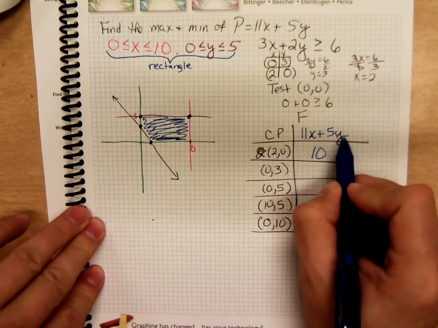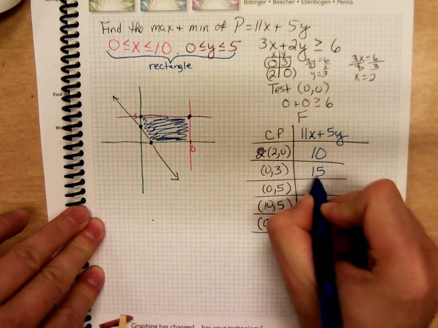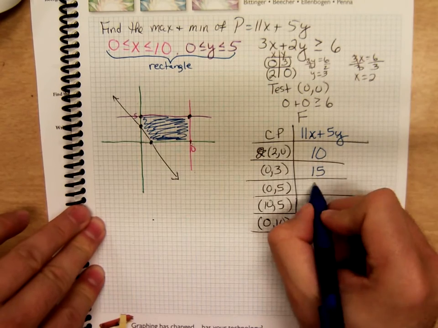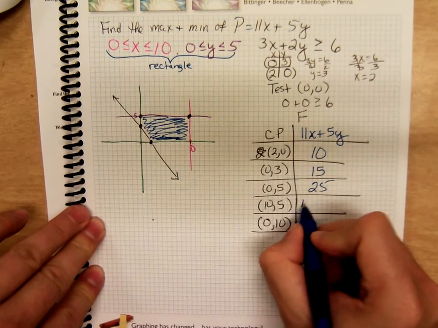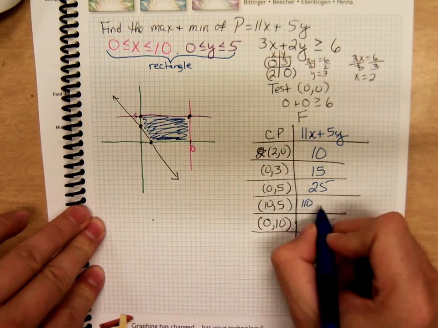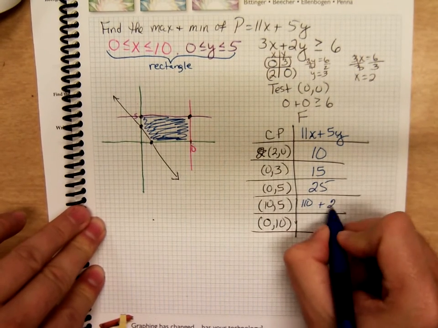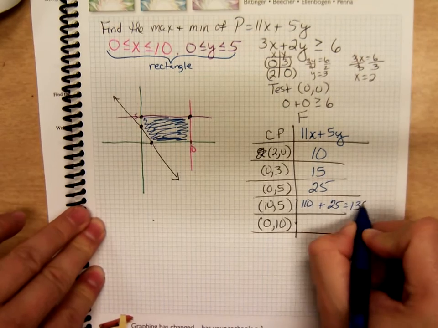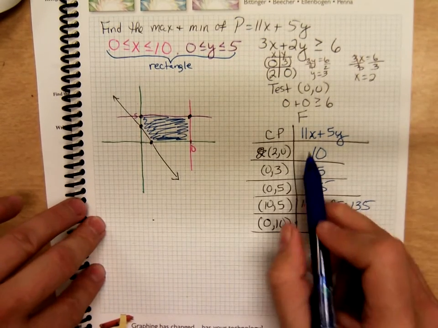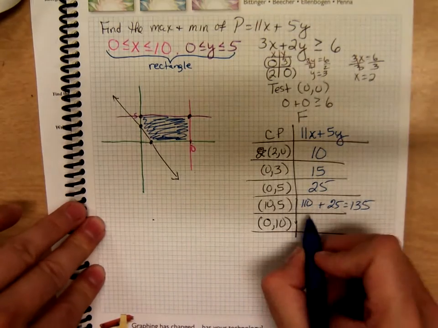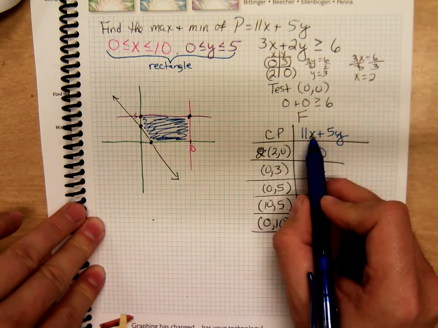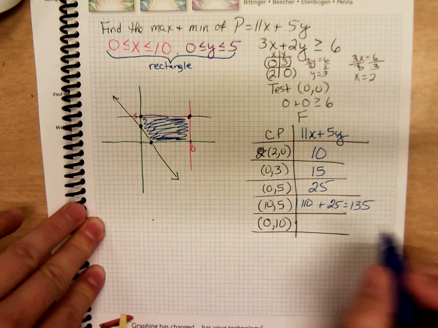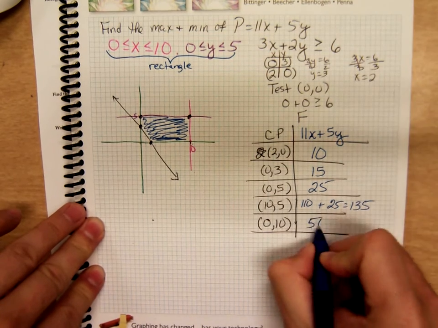A 0 and a 3 would get 15. 0, 5 is 25. What about this 10, 5? 11 times 10 is 110. 5 times 5 is 25, so that's going to be a 135. Over 0 up 10. Excuse me, plugging a 0 in for x and 10 for y. Is that going to be just a 50?